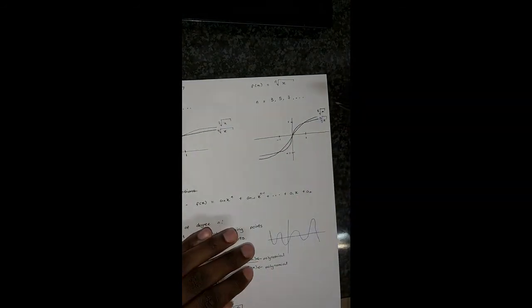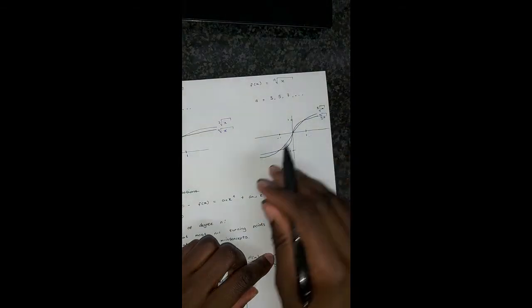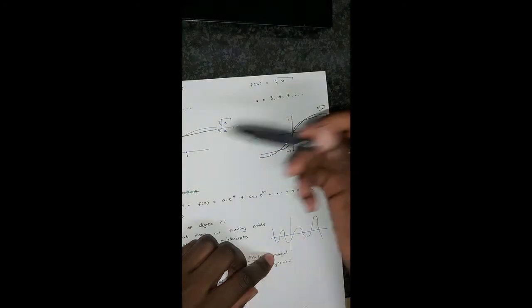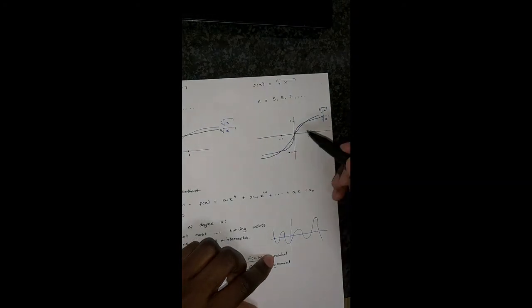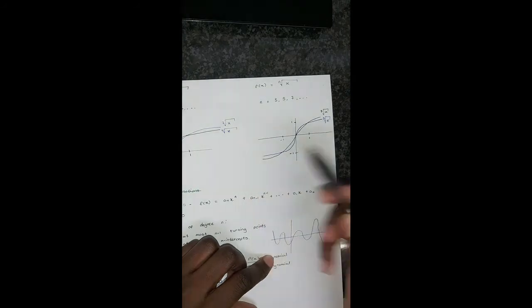Okay, it's the same situation for odd numbers, like the cube root of x, but now it will have both sides. So you have the negative and the positive for cube roots. For square roots, it's only the positive side. So you have the cube root over here, and then the 5th root is just below the cube root, the same on this side as well. So please take note of that, and those are your power functions.